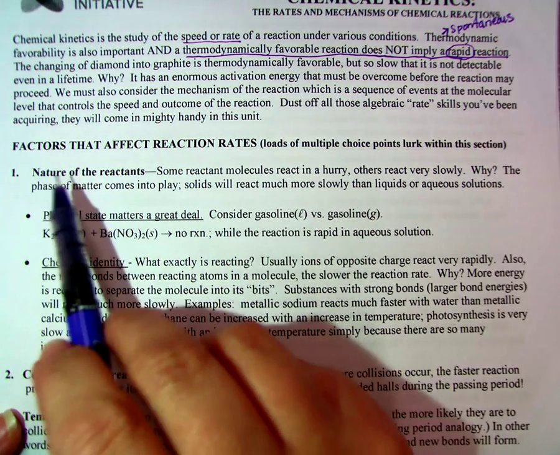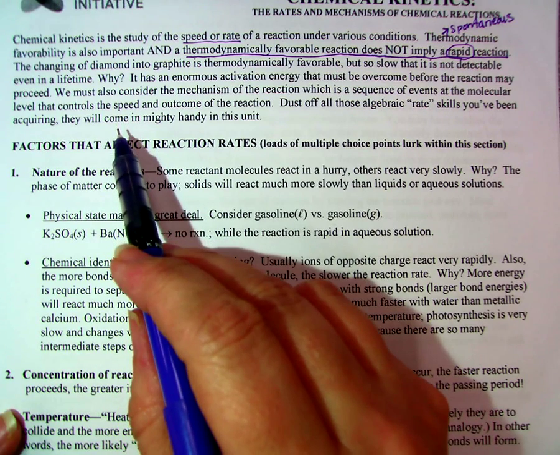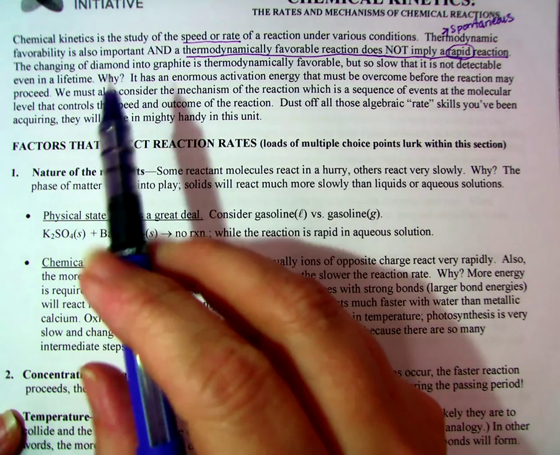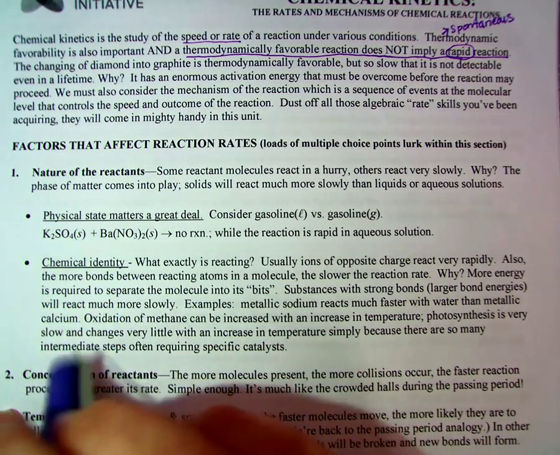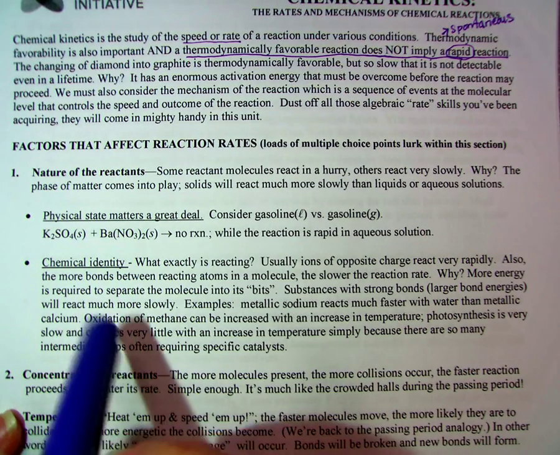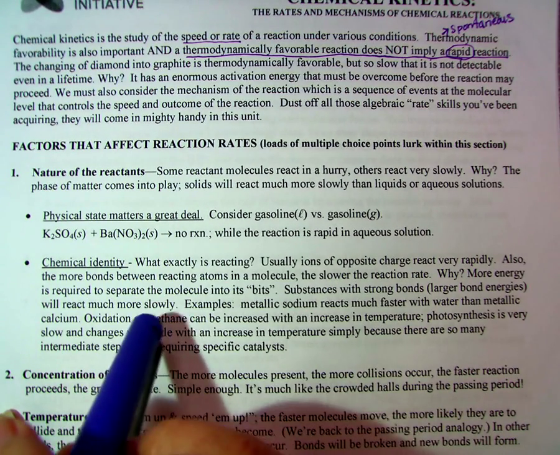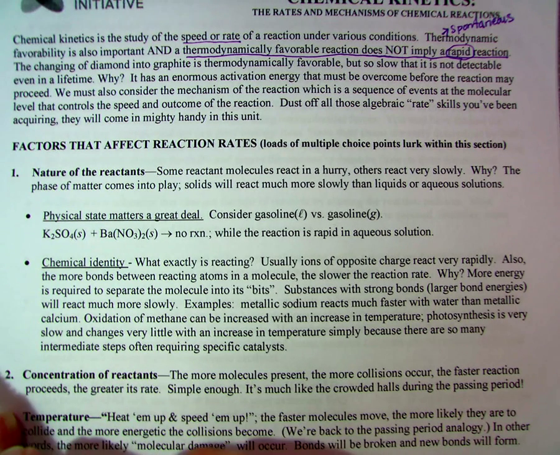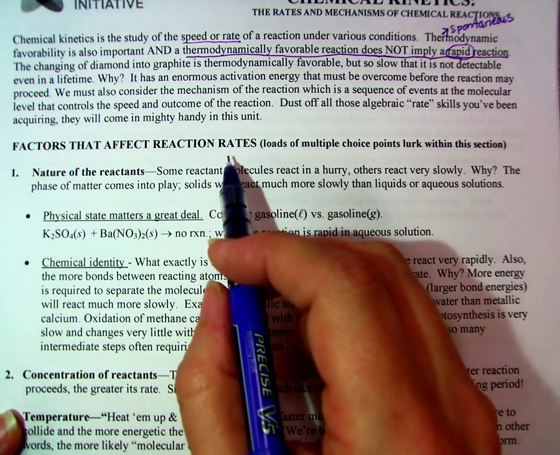So we're looking at several different things that we're going to talk about. We're going to talk about instantaneous rates, the differential rate law, the integrated rate law. We'll be talking about relative rates, activation energies, lots of different things. Talking about factors that affect chemical reaction rates.